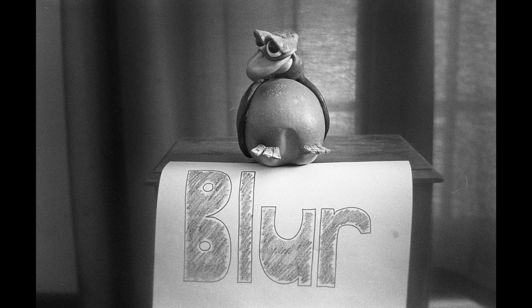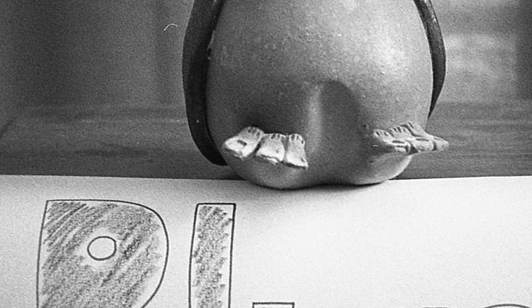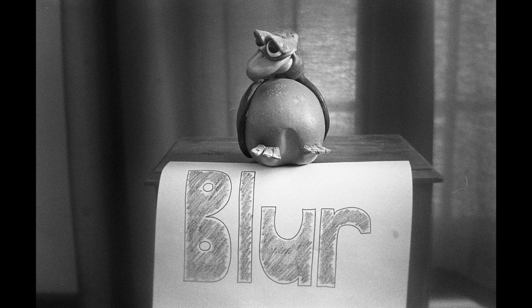And all around the edges it's a lot softer, while the center of the image is still quite sharp. So I think if you were doing portraits and you wanted that sort of romantic soft focus look, it's actually not the worst filter in the world to use. It's definitely an effects filter, definitely has its place.